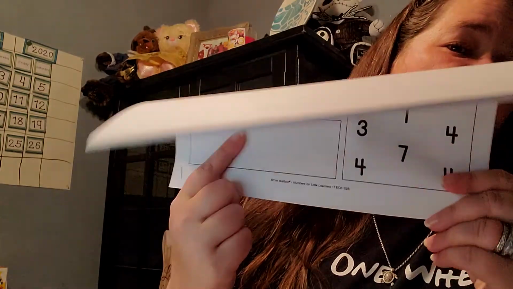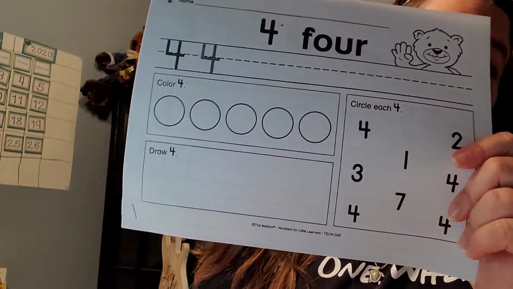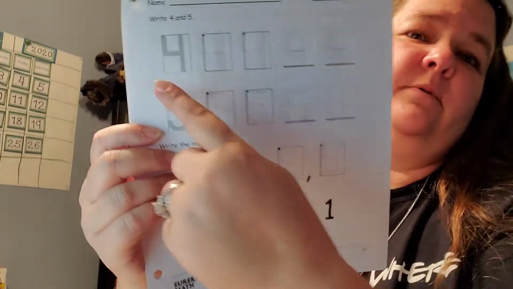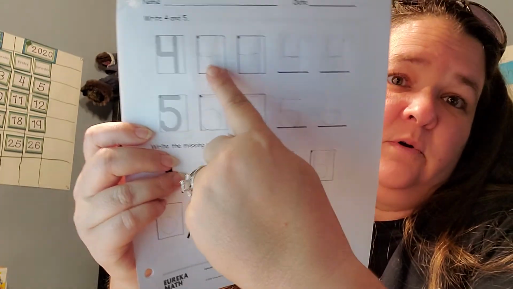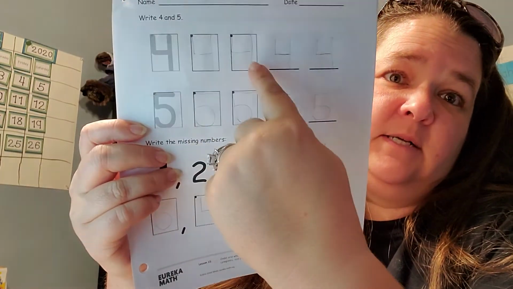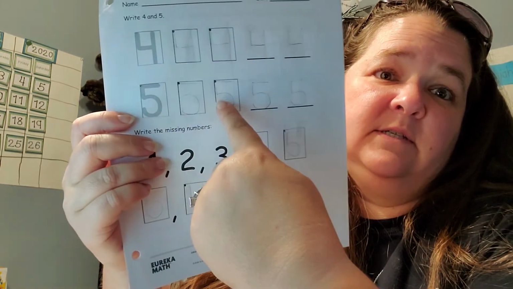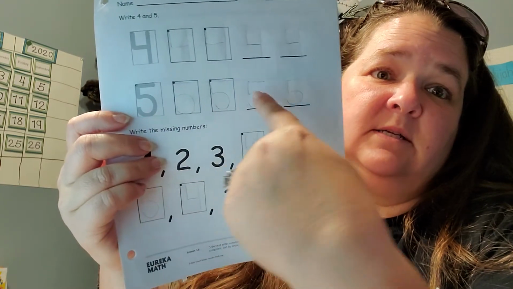Then you're going to draw 4 things. 4 hearts, 4 stars, 4 butterflies, 4 circles, 4 squares, 4 triangles, 4 whatever you want to draw. But there has to be 4. Then you're going to do this. So you're going to practice writing your 4s in the boxes and on the lines. Then you're going to practice writing your 5s in the boxes and on the lines.